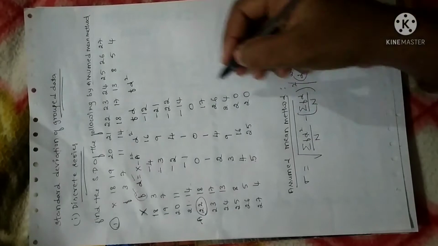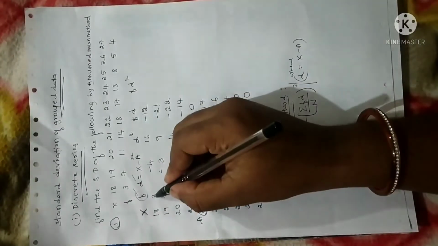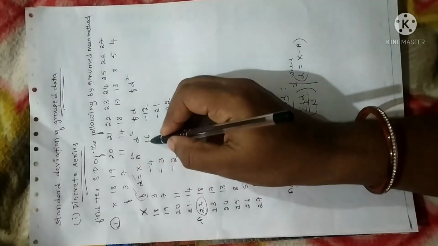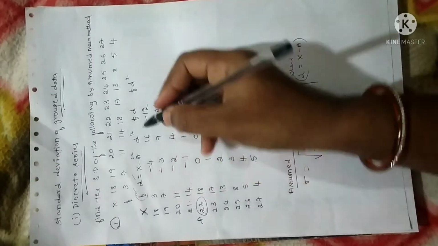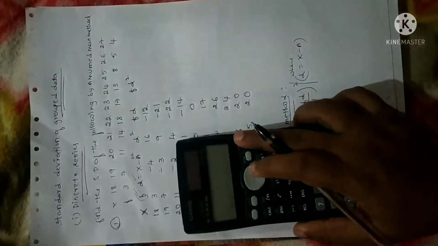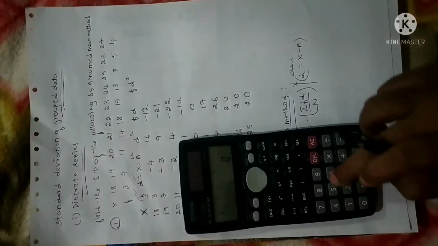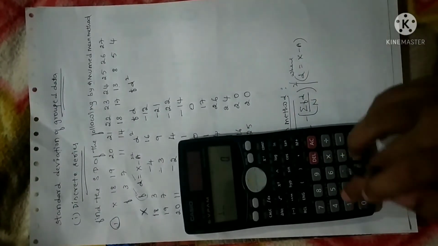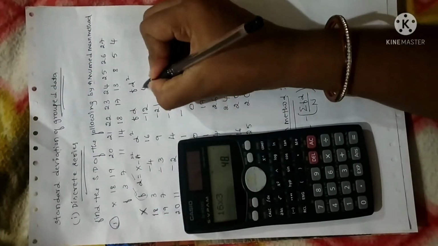Next what we have to calculate is f into d square. F is here, d square is here. So we have to multiply these two values to obtain f into d square. So let me simplify. 3 into 16, that is 16 3s are 48. So let me write here.